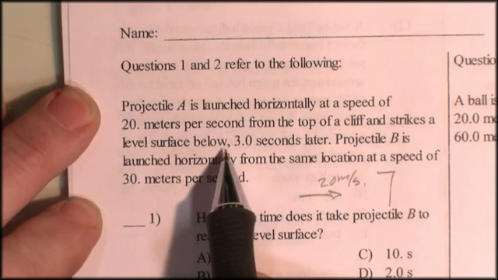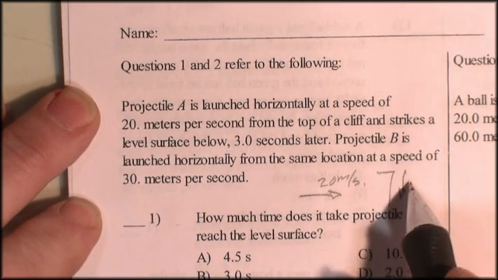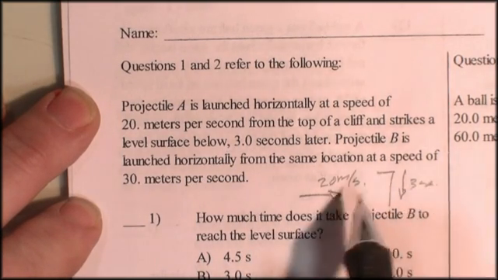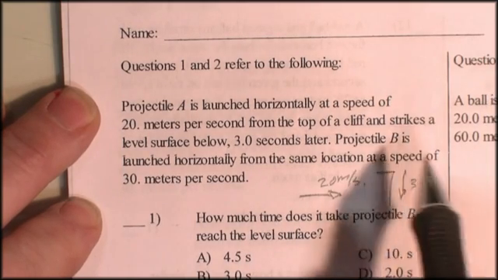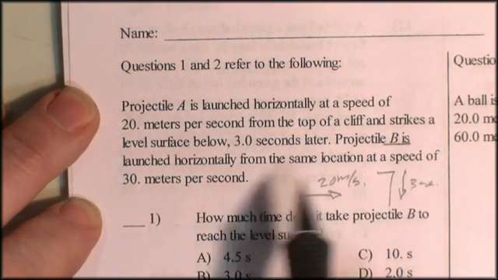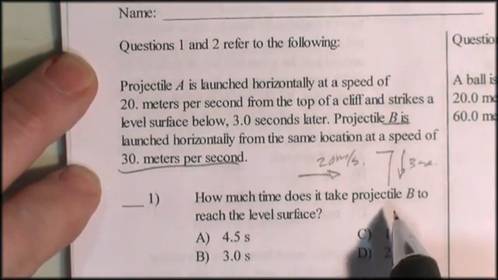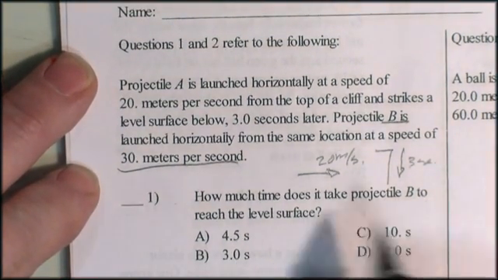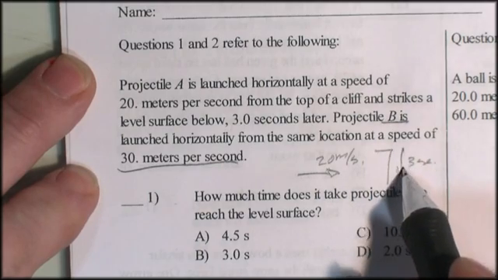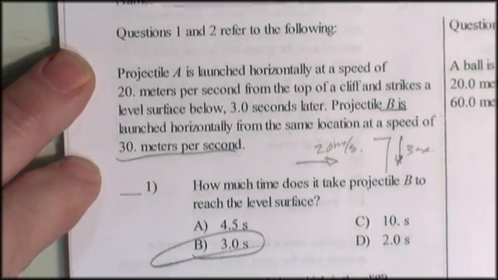It strikes a level surface below 3 seconds later. So the time in the y-axis is 3 seconds, and the time in the x-axis is also 3 seconds. Projectile B is launched horizontally from the same location at a speed of 30 meters per second. How much time does it take for projectile B to reach the level surface? Well, it's got to fall the same distance as projectile A, so the answer will be 3 seconds.